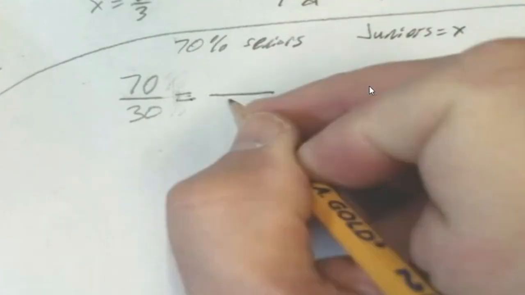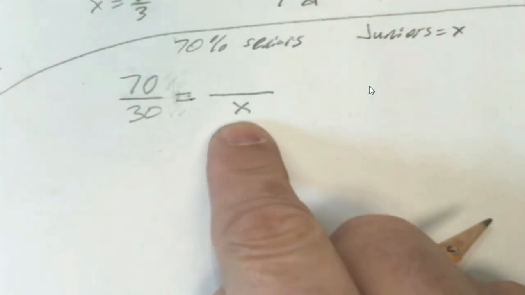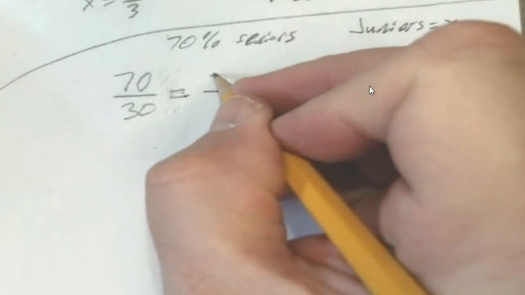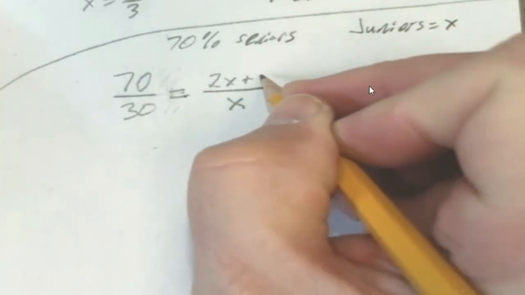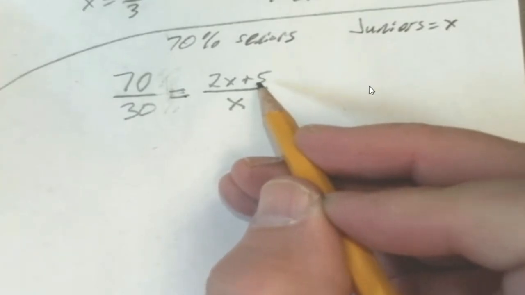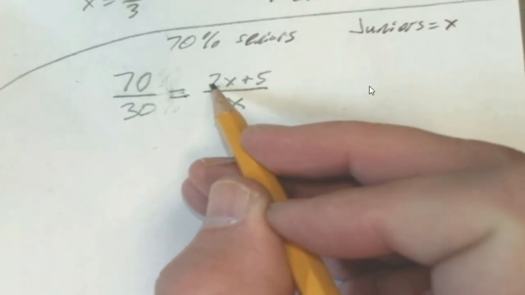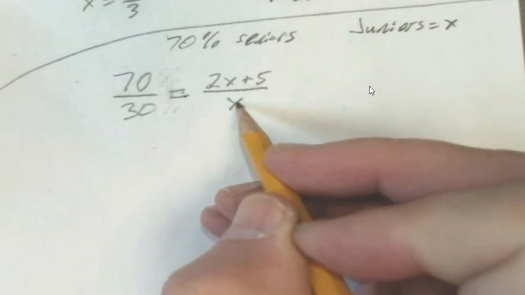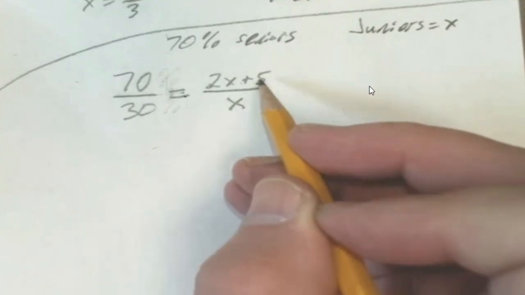So if we set the juniors equal to x, or however many juniors there are, there's twice as many seniors plus 5. It said 5 more, which is plus 5, than twice the number of juniors. If juniors is x, then seniors are 2x and 5 more.